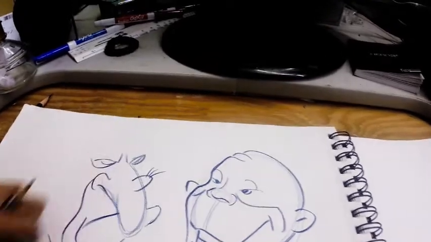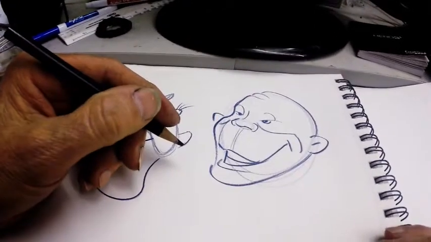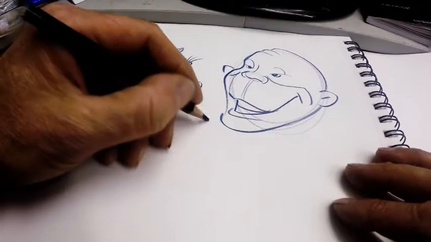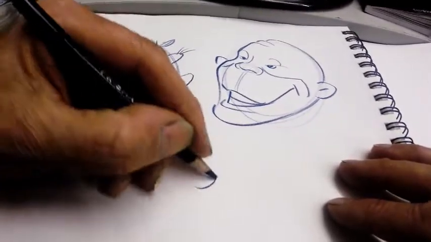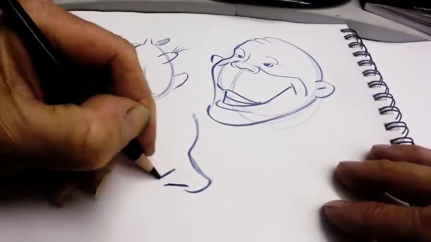And then generally the male nose for a man is bigger.